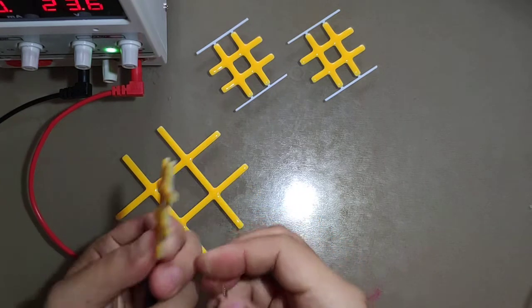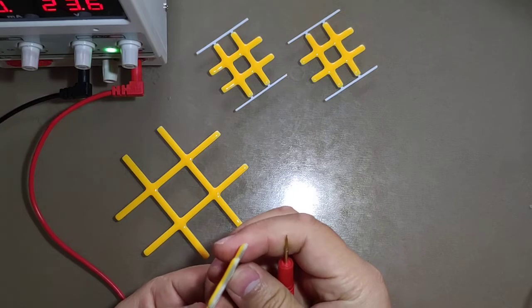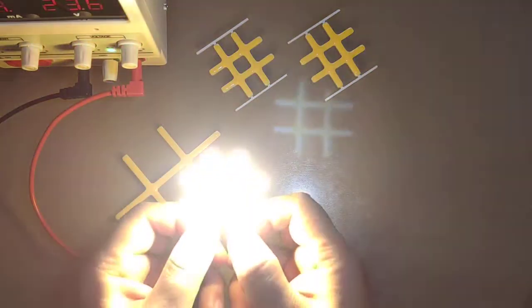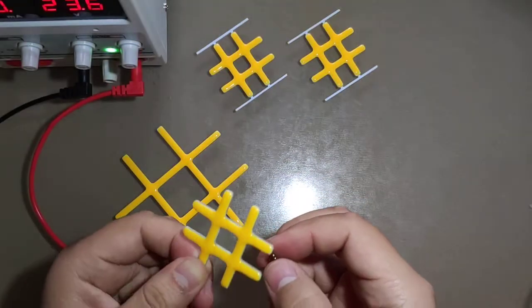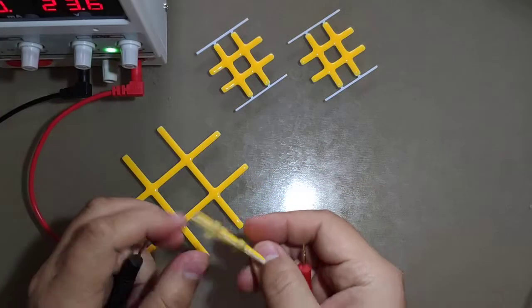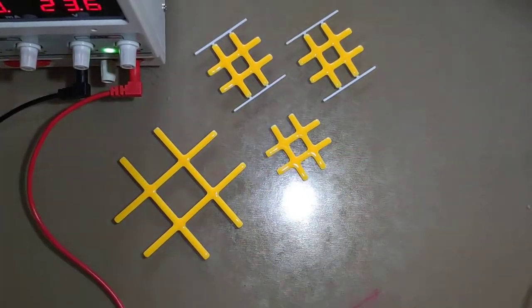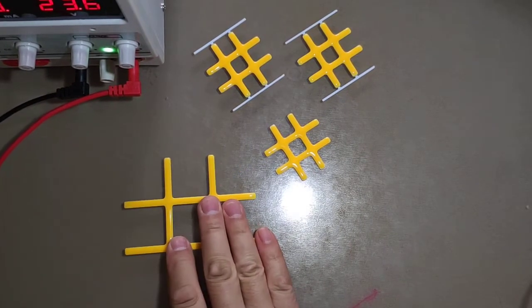This one is smaller than that one. But all the design ideas are the same. So welcome your inquiry on special COB, okay? Thank you.